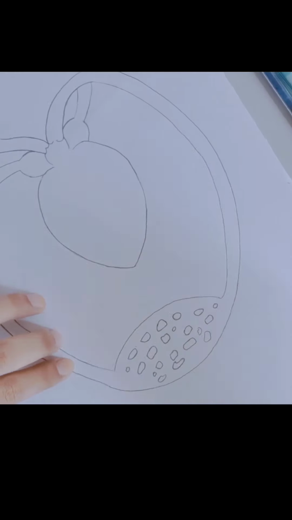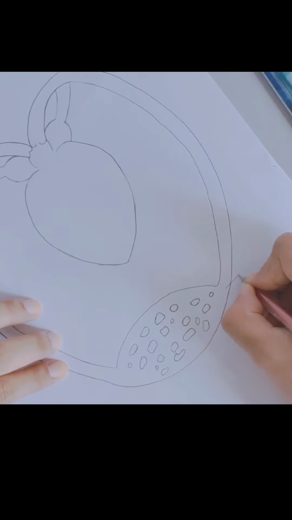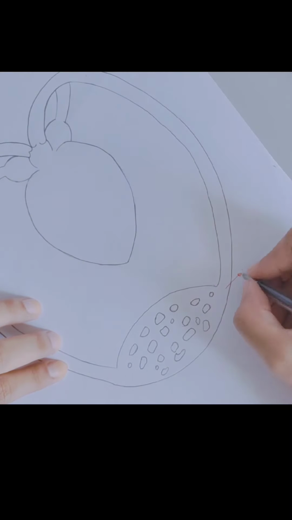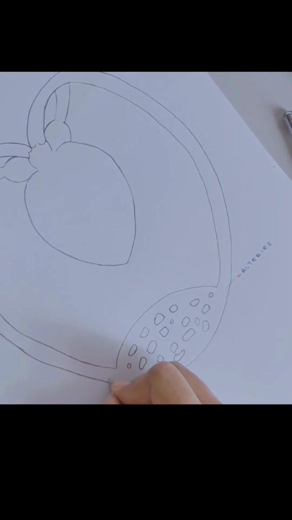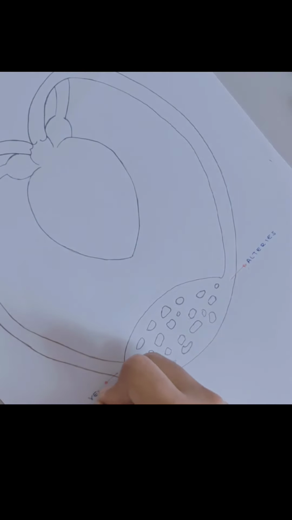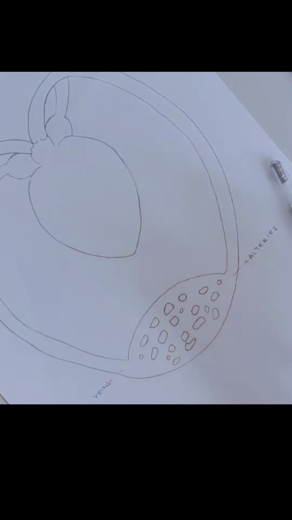The arterial capillaries are connected to the venous capillaries. The artery side of the capillaries is dropping off oxygen and nutrients to the body cells. The venous side of the capillaries is picking up metabolic waste from the body cells.